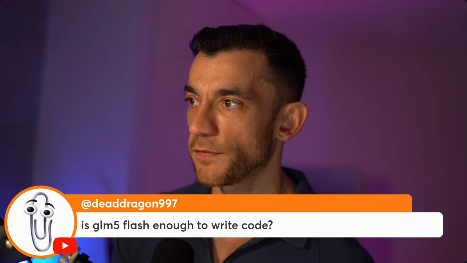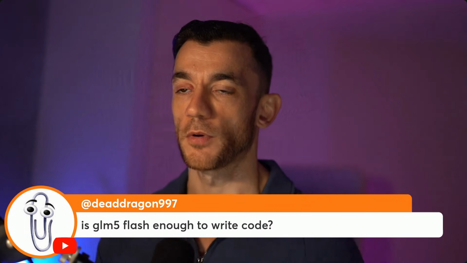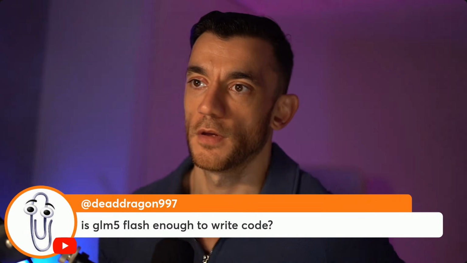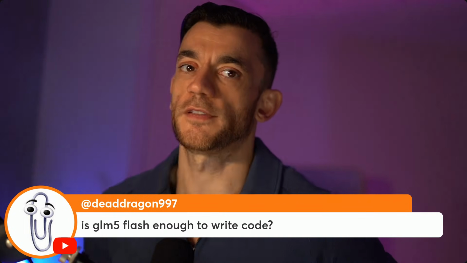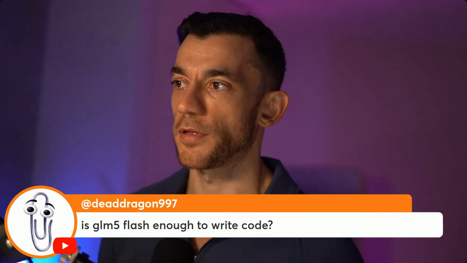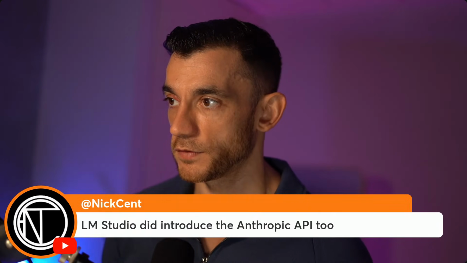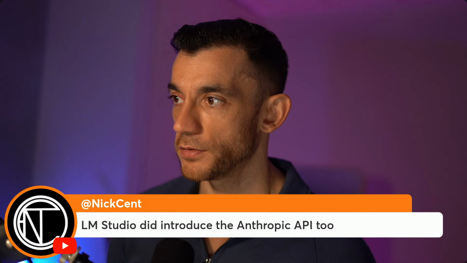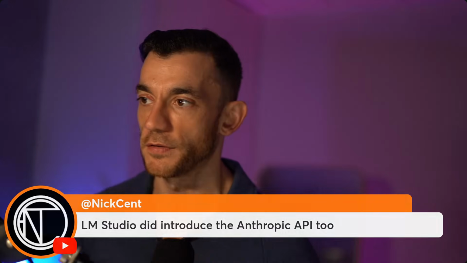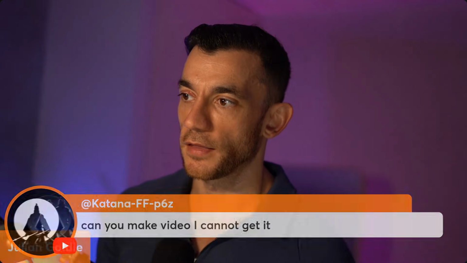D says, is GLM Flash enough to write code? Absolutely. Even with lightweight models, you can run code, you can build code. Something like GLM 4.7 Flash, for example, is one of the best models in the world. It's right up there with some of the best ones. Christopher says, thank you, happy to help. LM Studio did introduce the Anthropic API too. We're using Ollama today to do this. Can you make a video? That's what we're doing today. And yeah, that's basically it.